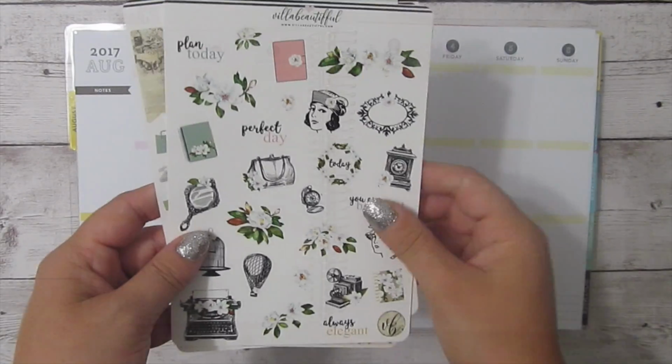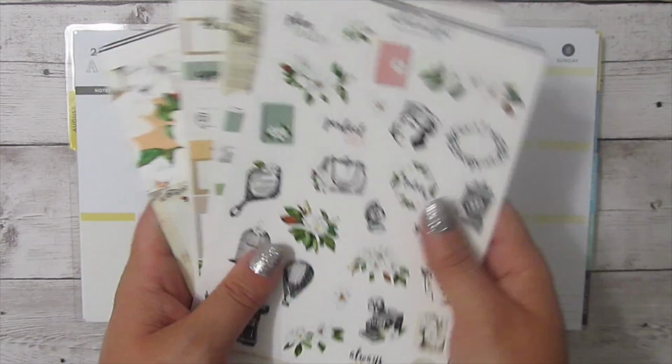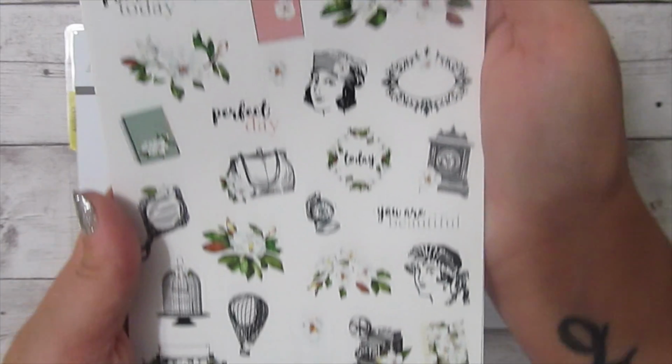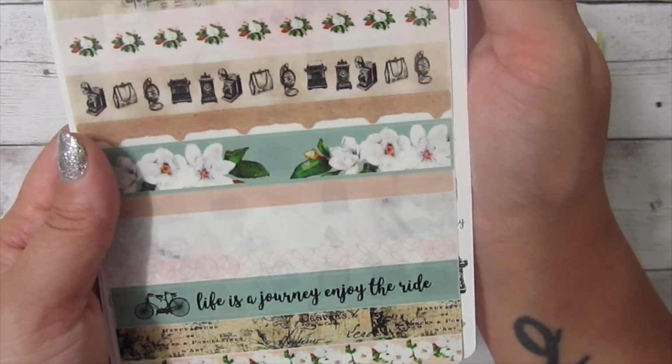So for this week, I'm going to be using the VillaBeautifful Vintage Elegance kit. So I'm going to do a quick little flip through. This is the deco that came with that kit. The washi strips.